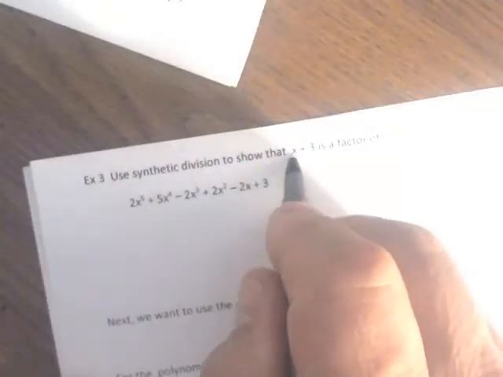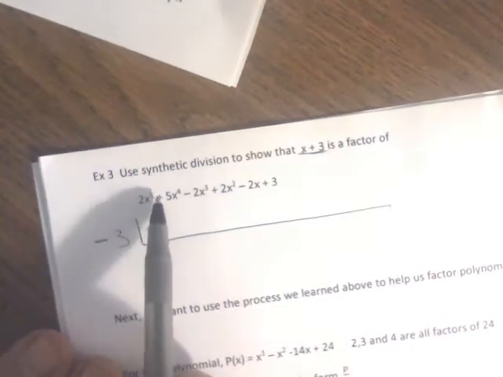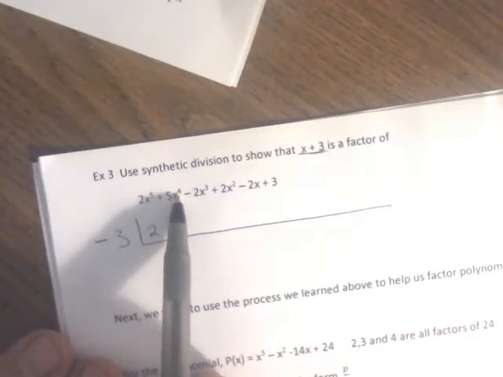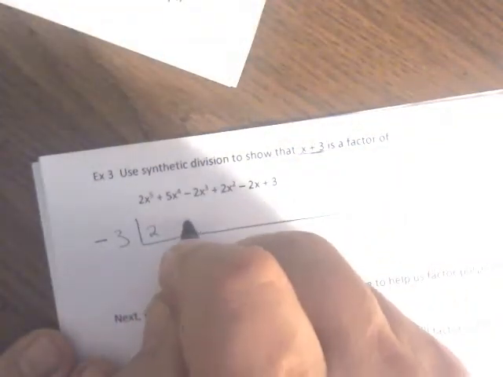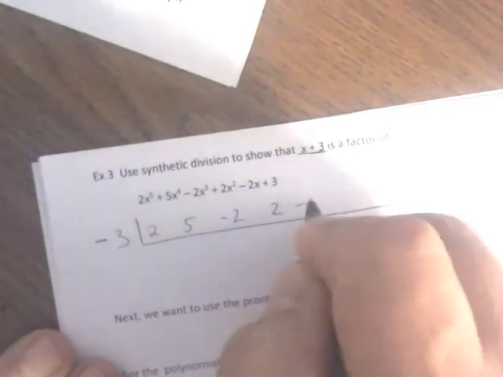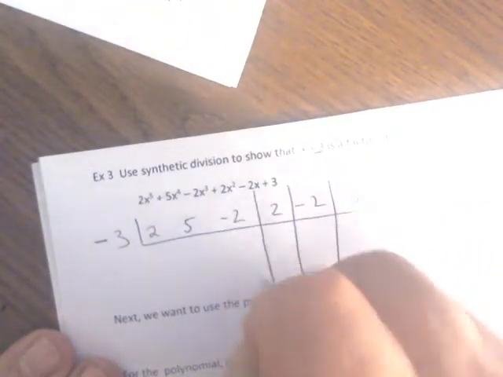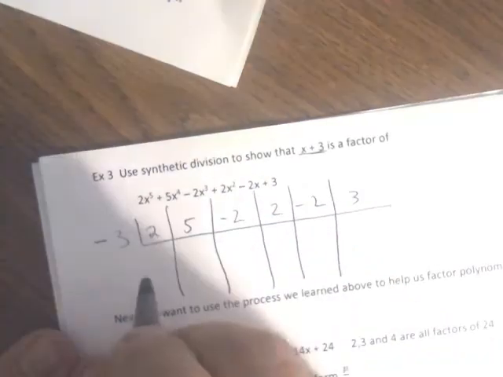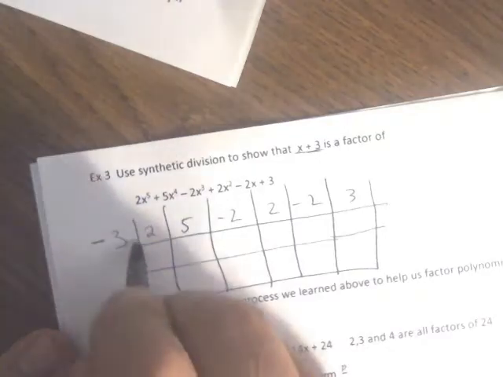Okay, so we have to get 0 as a remainder. So if I want to show that x plus 3 is a factor, my divisor is -3. I fill in my coefficients, and we notice we have a 5th power, 4th power, 3rd, 2nd, 1, and constant. So there will be no zeros here. Just watch your signs. Again, as I say in class often, many of our mistakes are attributed to sign mistakes.